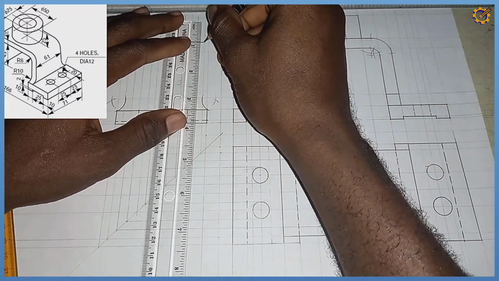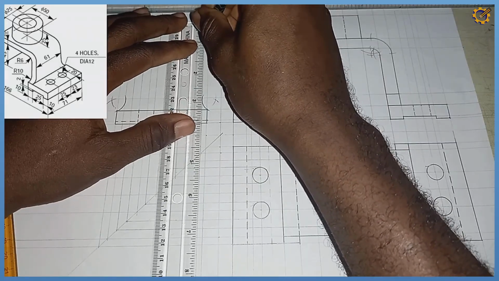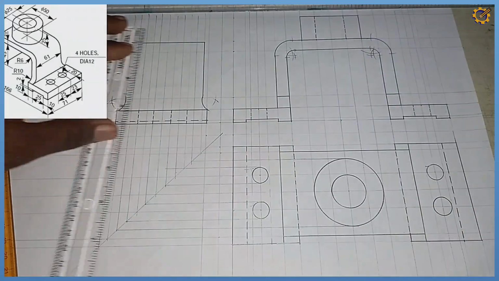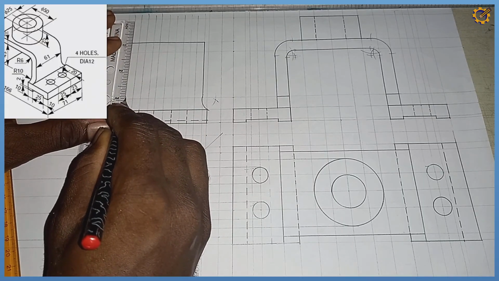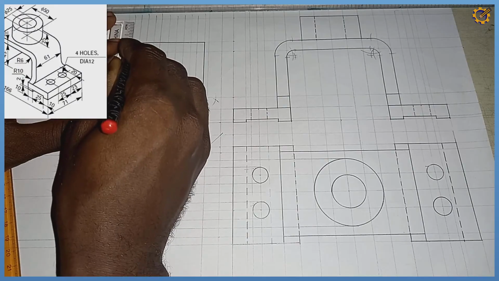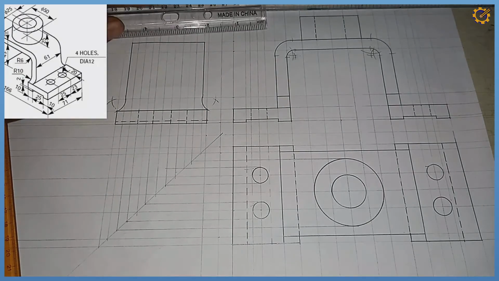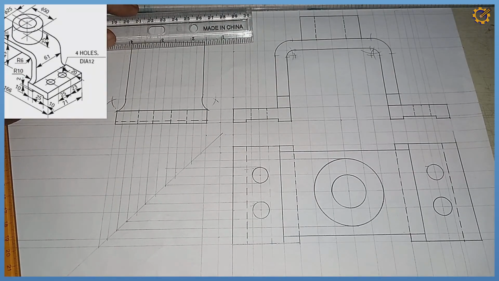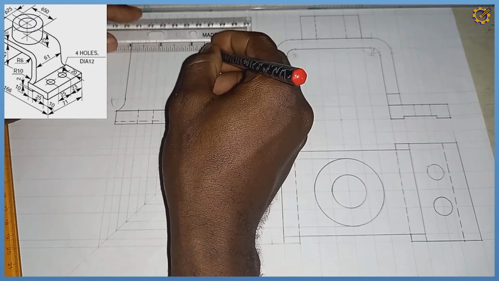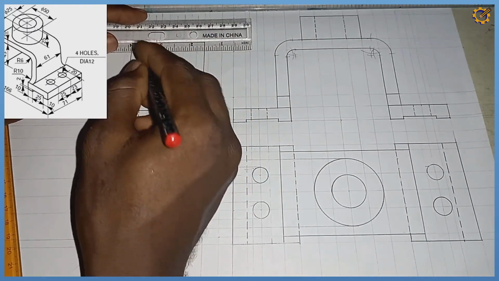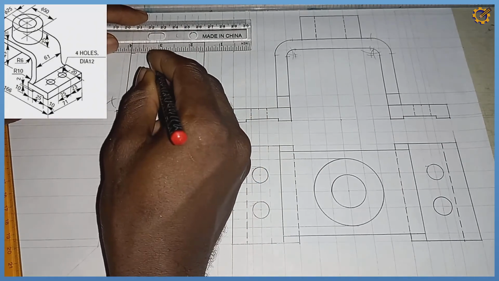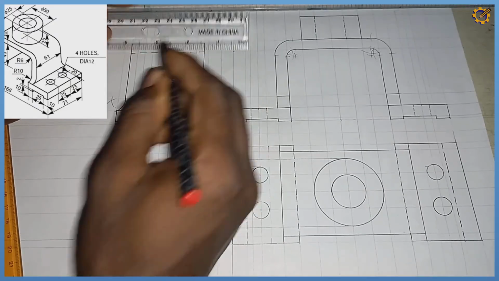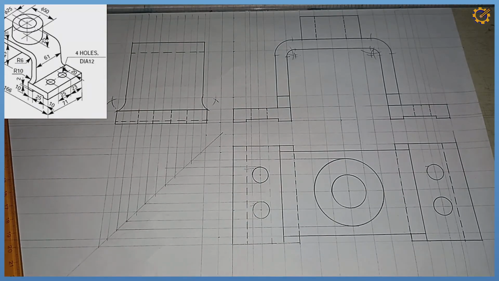joining from this very top here, down here. That's it. Then from this very point to the top right there. Then the whole of this will be hidden right here. It will be hidden right there. That's it, hidden right there.